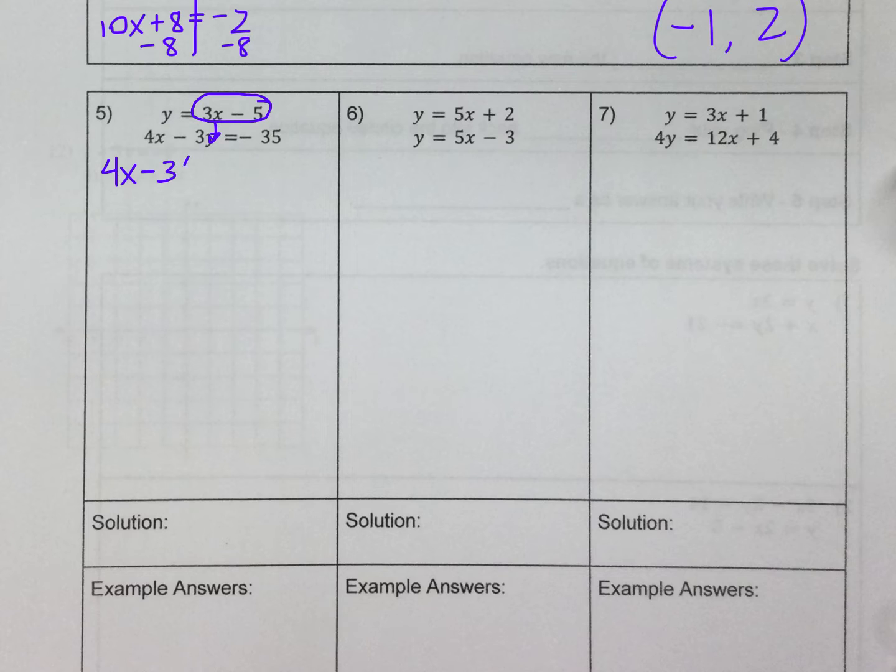4x minus 3, 3x minus 5 equals negative 35. All right. Distribute. 4x minus 9x plus 15 equals negative 35.